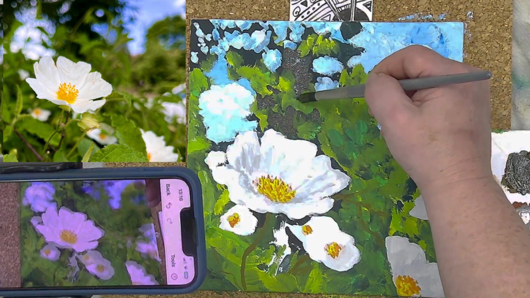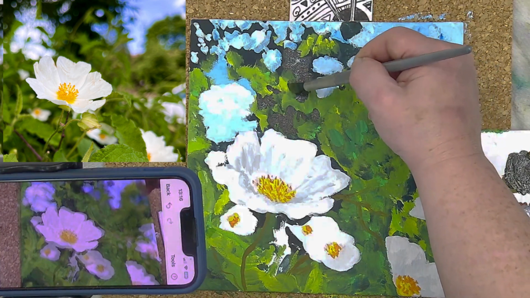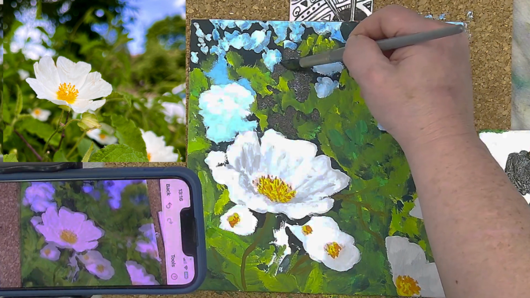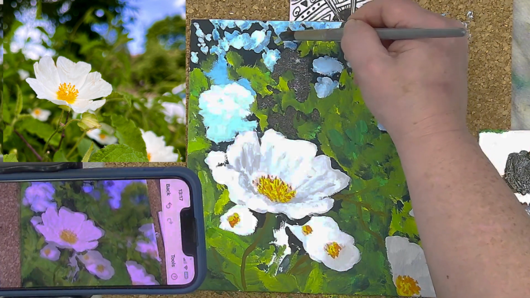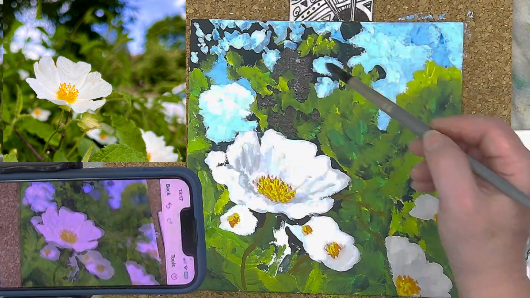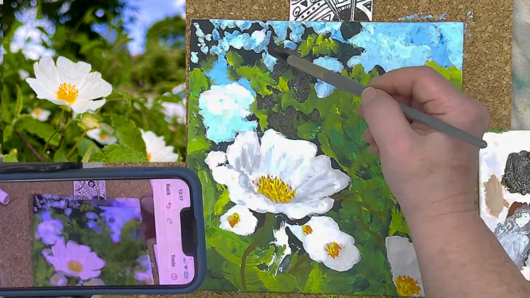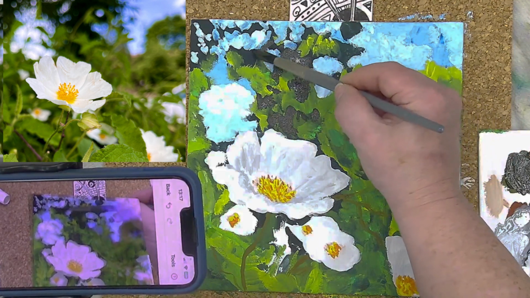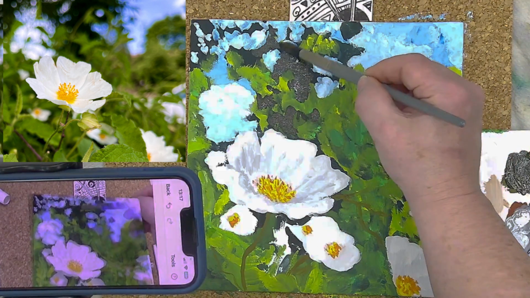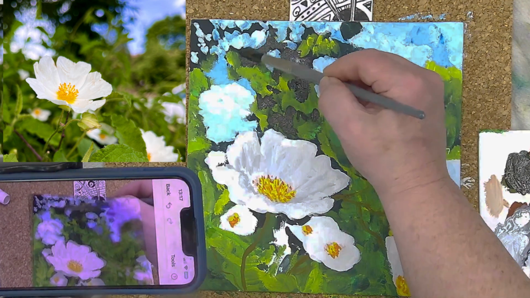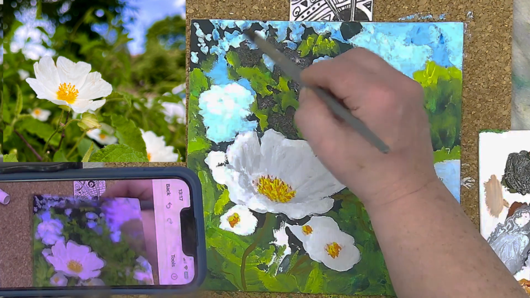See, I'm just not too worried about making things perfect. These are branches and leaves that are blocking the view. They don't have to be perfect.